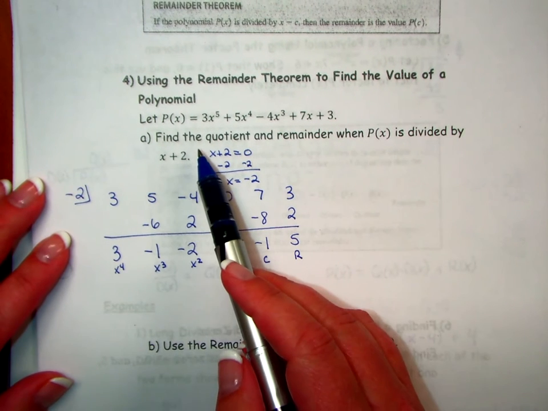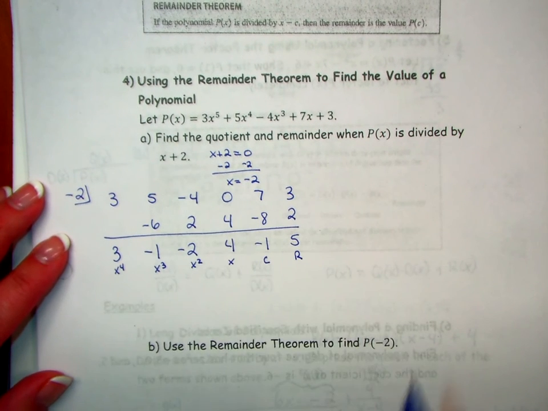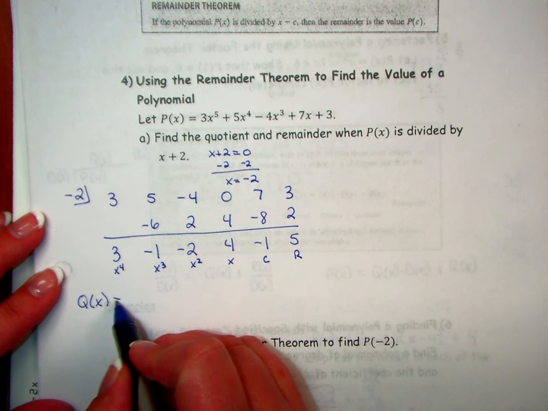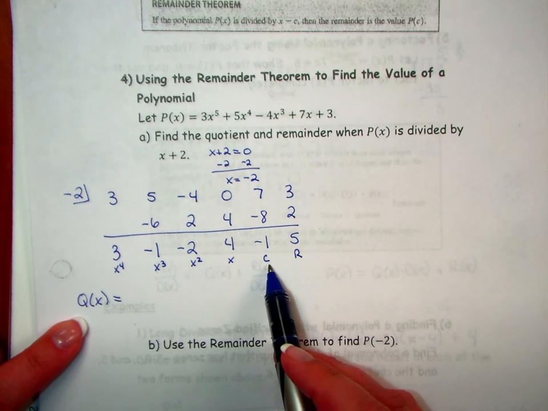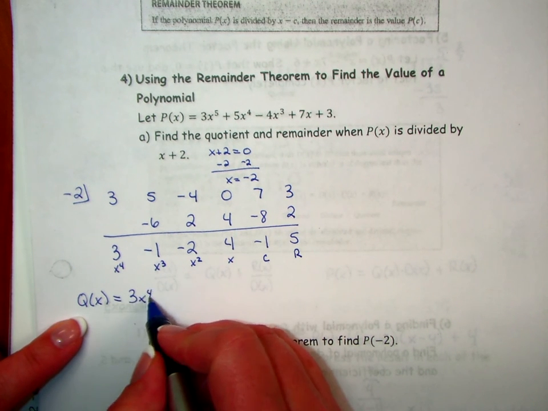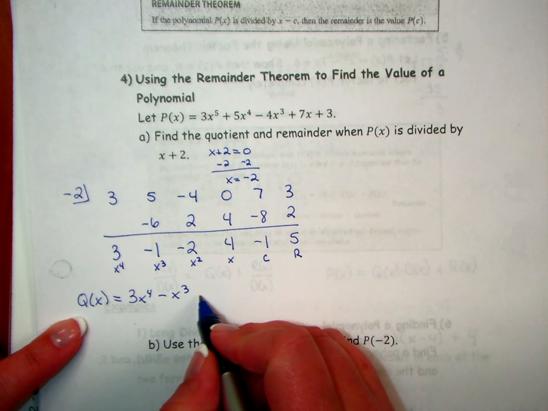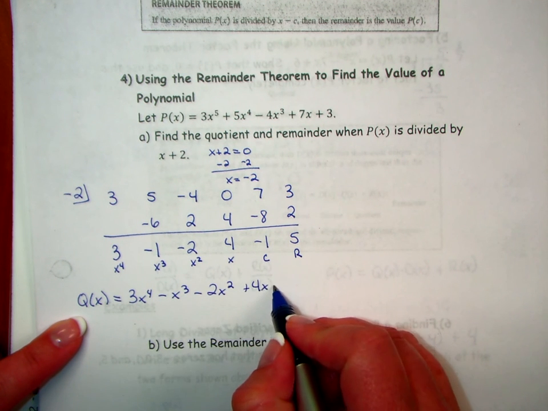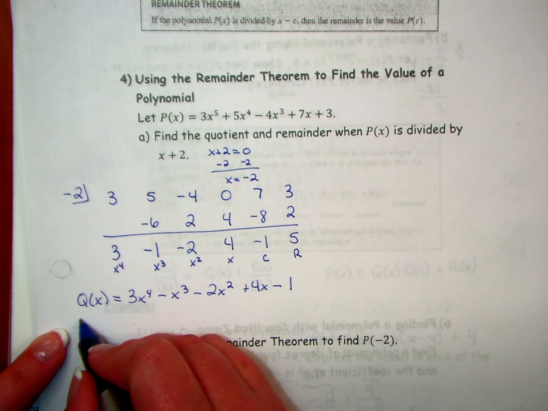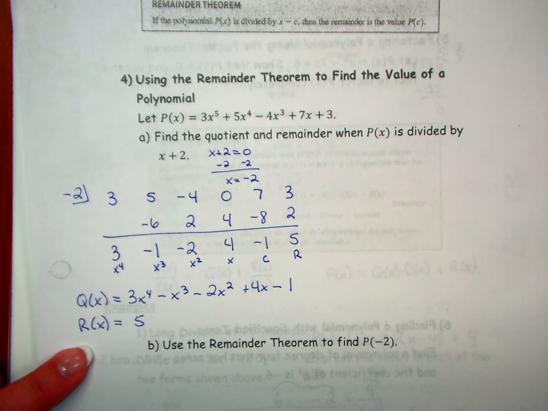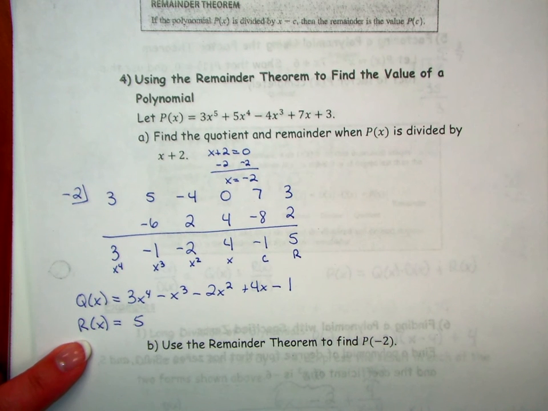This question did actually ask for the quotient and the remainder, so I'm going to go ahead and state the quotient. It's everything stopping at the constant. So we're going to get 3x to the 4th minus x cubed minus 2x squared plus 4x minus 1. And then the remainder is just a constant, 5, because our divisor was linear.